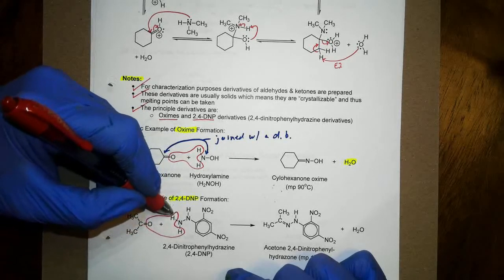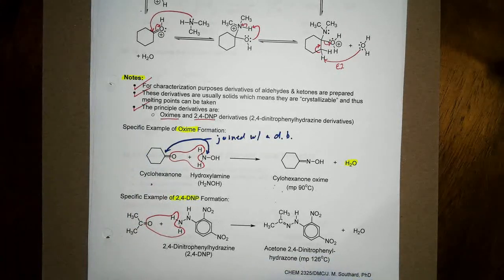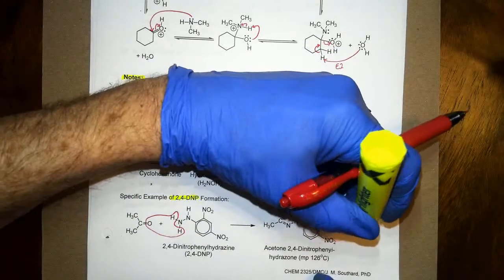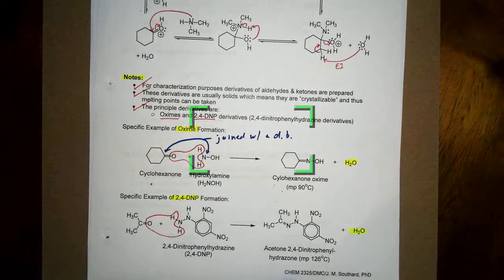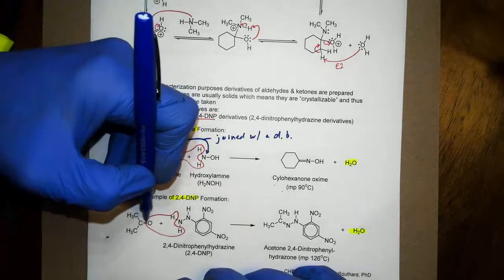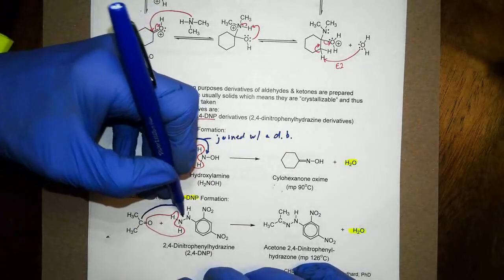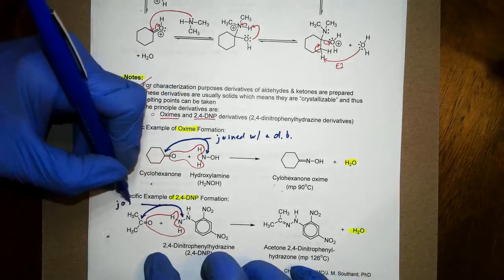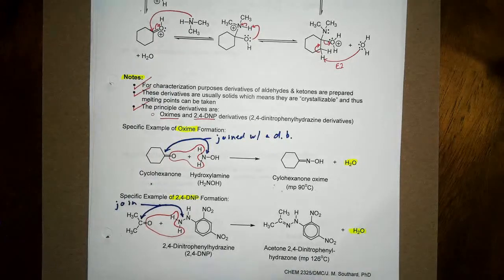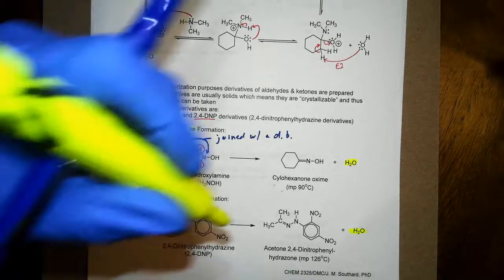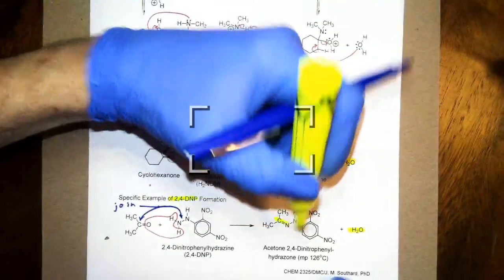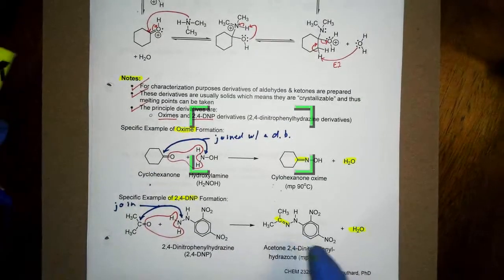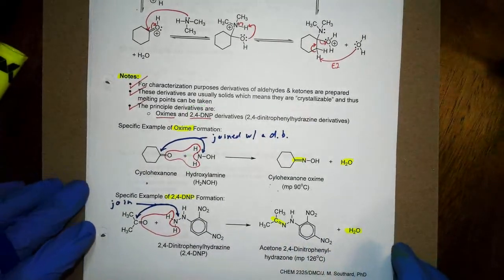I don't remember doing this in Organic 1 lab, but what do you see inside that lasso? You see the elements that constitute water. And how did you figure out your structure? You did the same thing as you did above. You joined this carbon to that nitrogen with the double bond. I'm just going to write join. Join them together with the double bond. And you can see the double bond in both cases. So now this is acetone 2,4-dinitrophenylhydrazone.